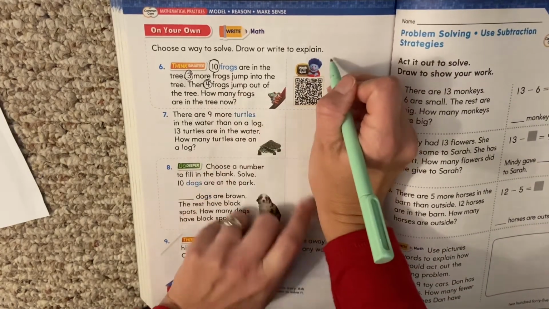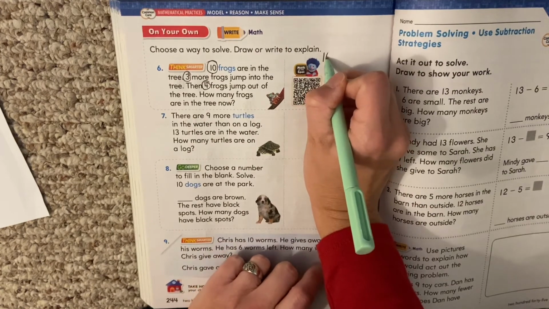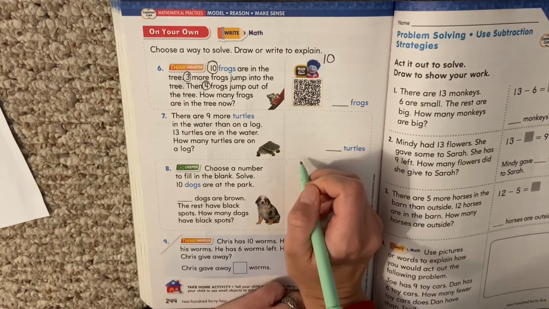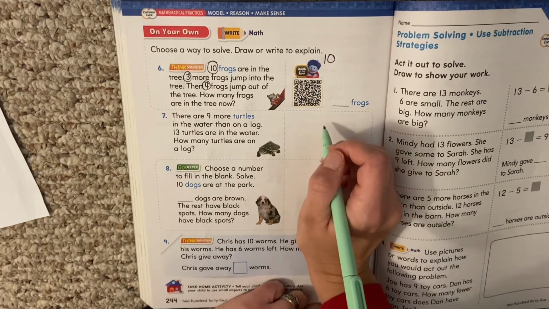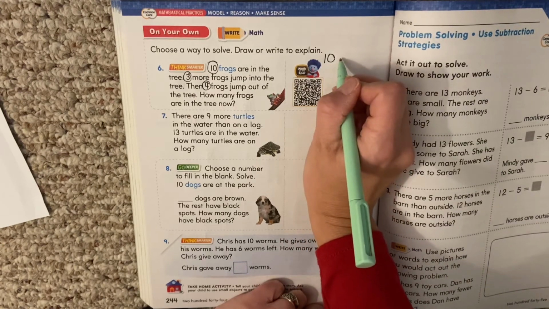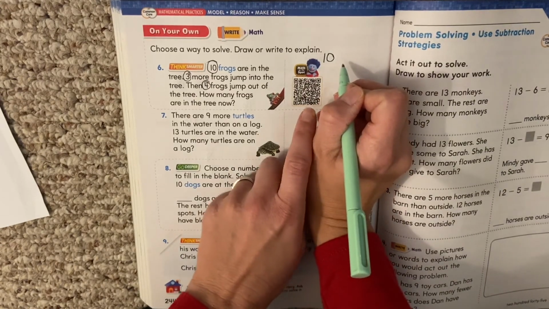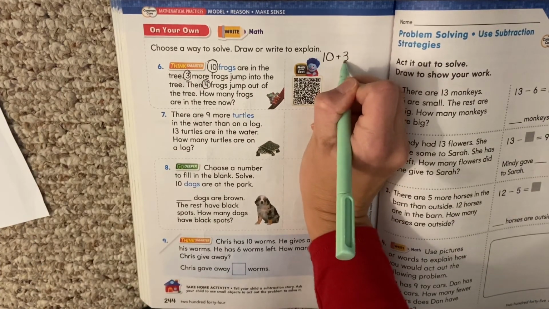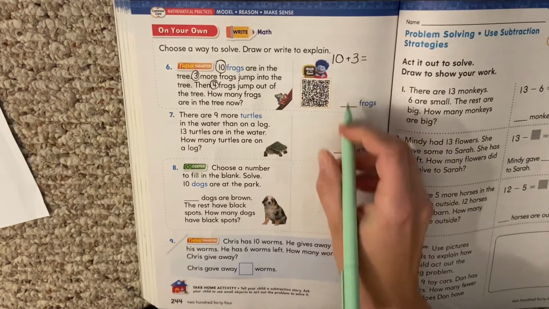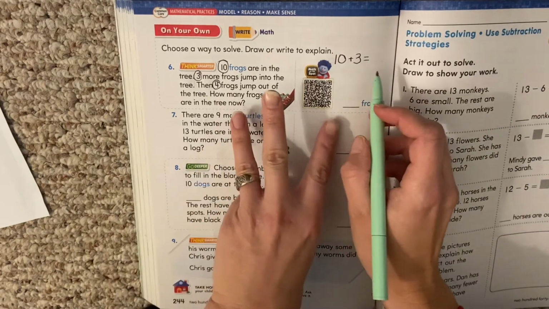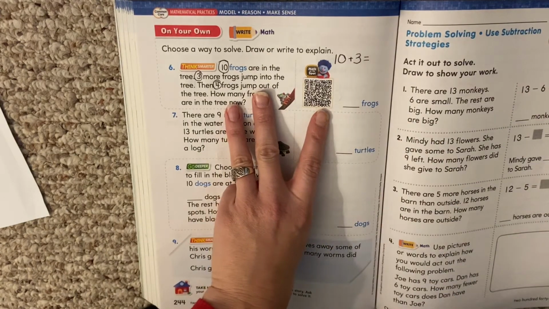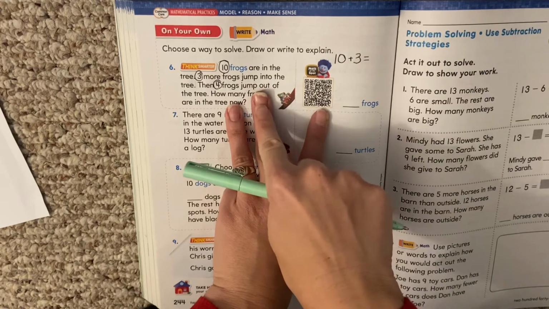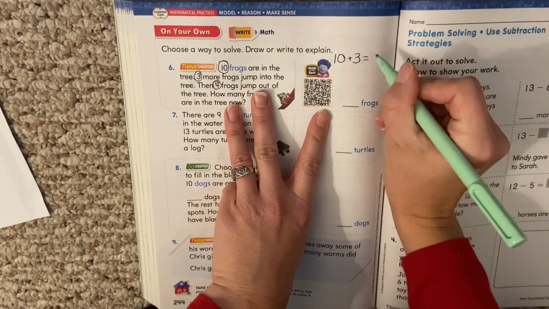10 frogs are in the tree. So our starting number is 10. If 3 more frogs jump into the tree, right? So we have 10 frogs in the tree, then 3 more jump in. We're adding 10 plus 3. Let's put 10 in our head, 3 on our fingers. You ready? 10, 11, 12, 13.